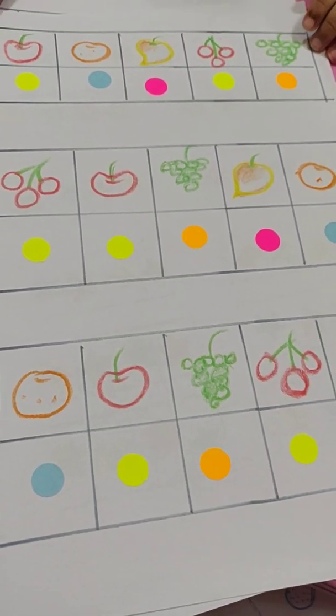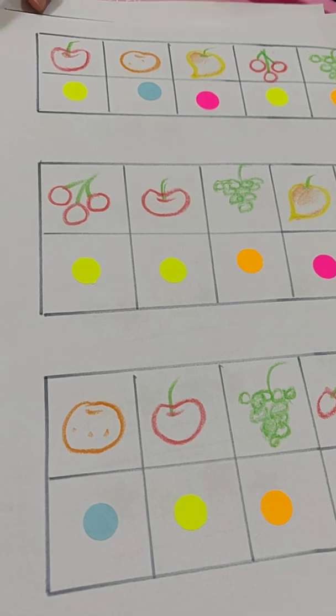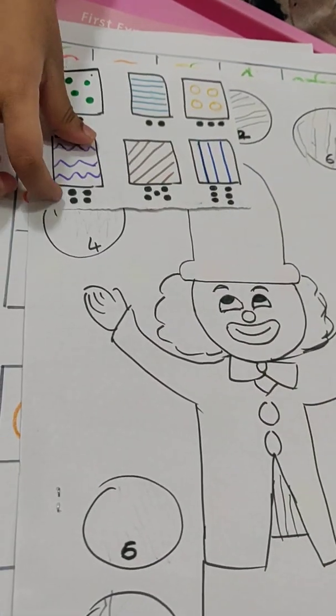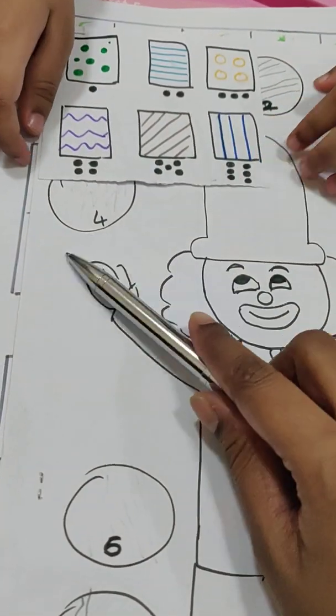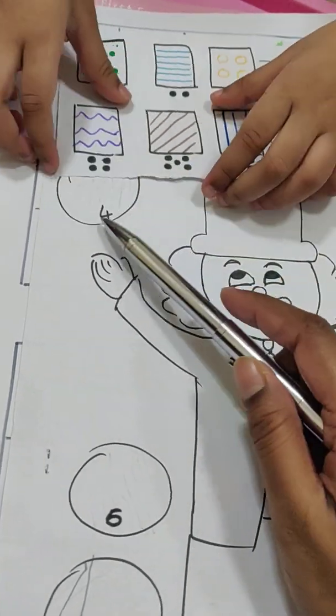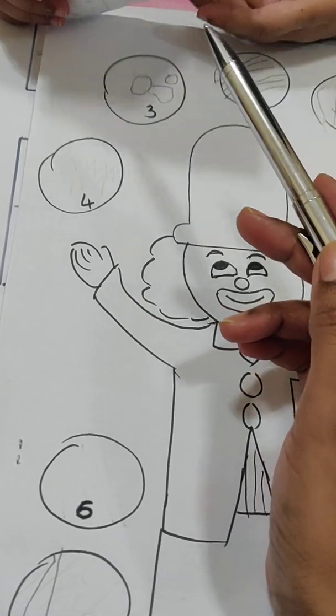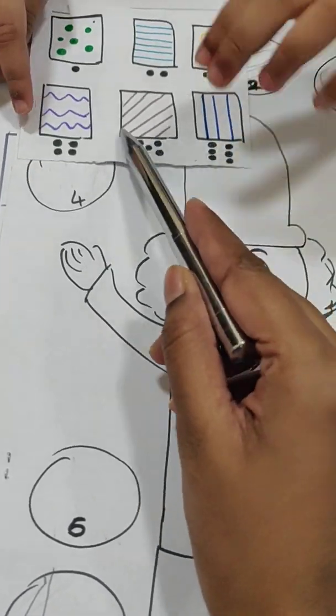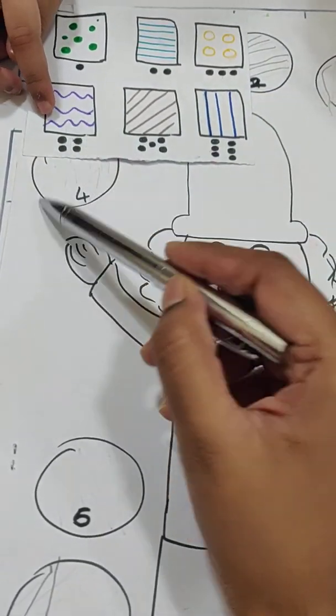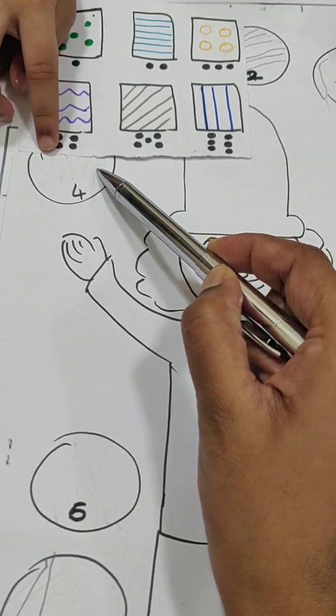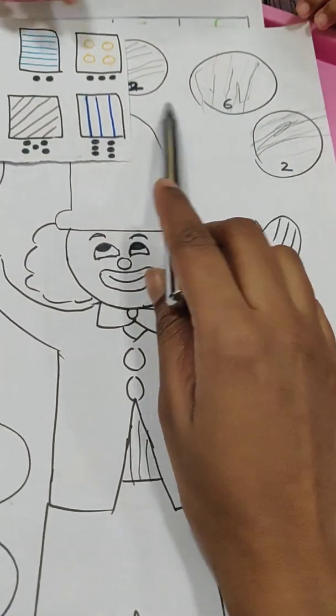So here again, one thing is made that she needs to match accordingly. Like this is 4. So we have similar cards. What is 4? She needs to count the dots given on this card. So 1, 2, 3, 4. This is the design that she needs to draw in the circle. Now, what is 2?